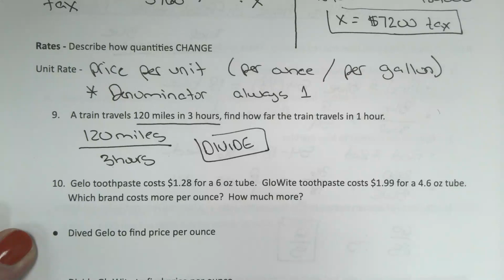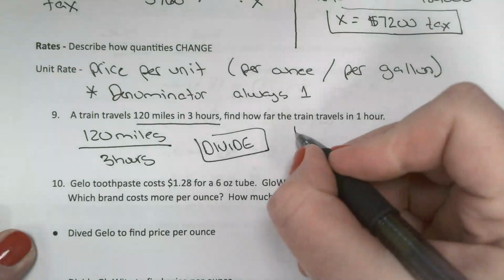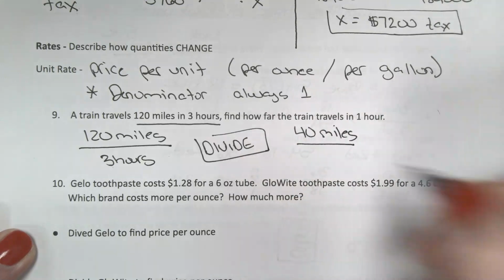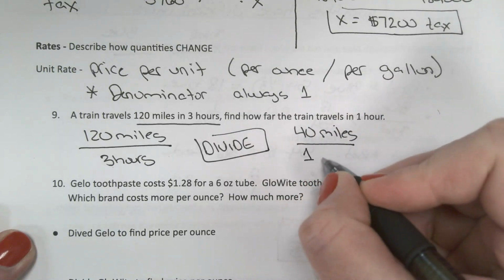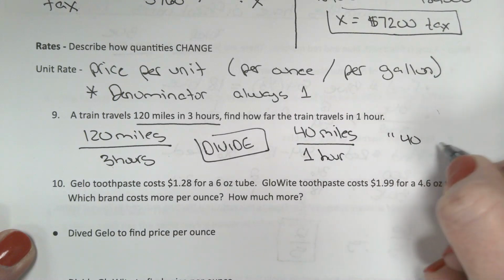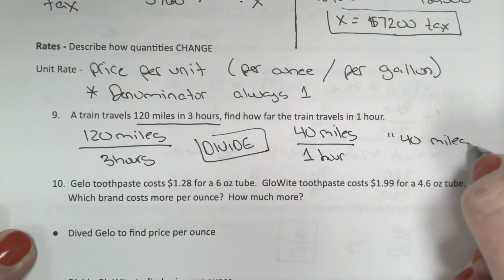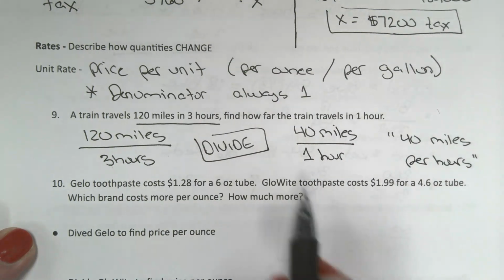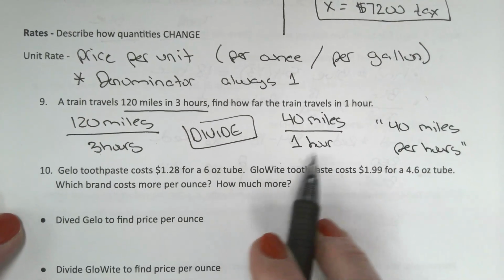I took 120 divided by 3. And it will go 40 miles per every 1 hour. So that's the same thing as 40 miles per hour. So to find a unit rate, generally you just need to divide.